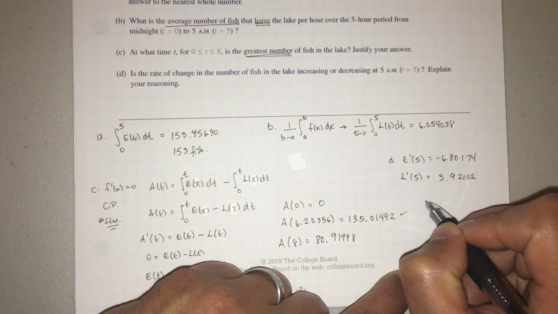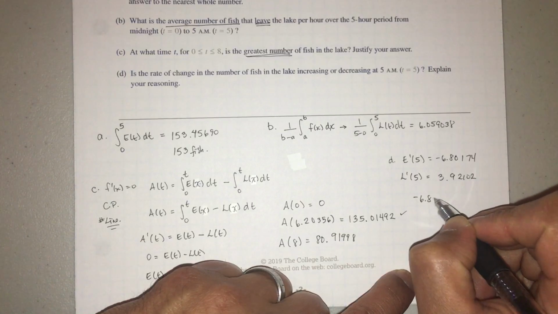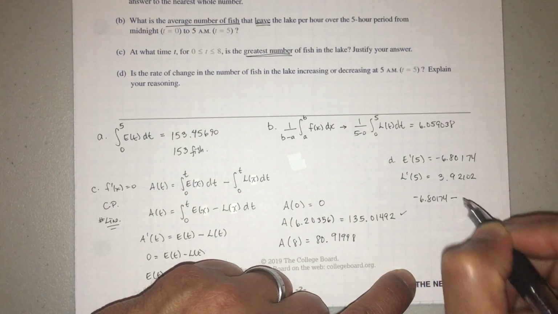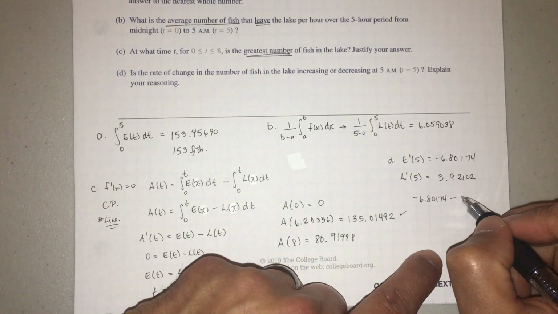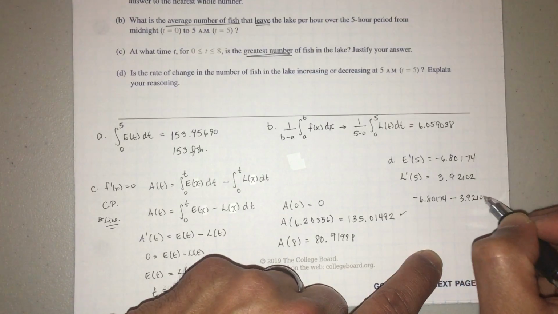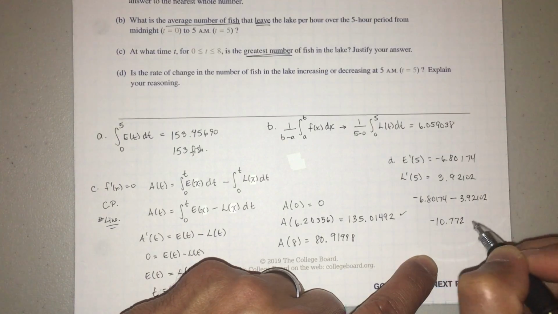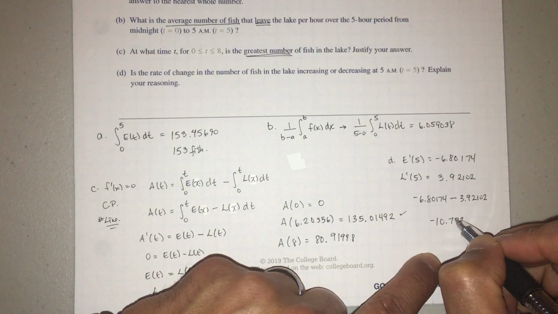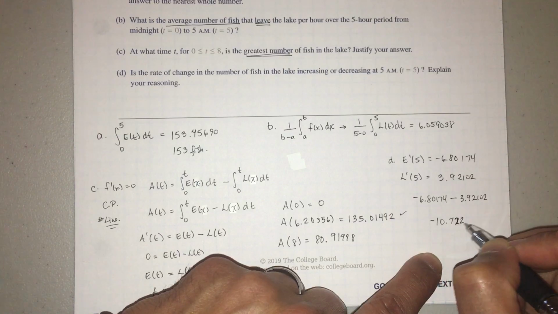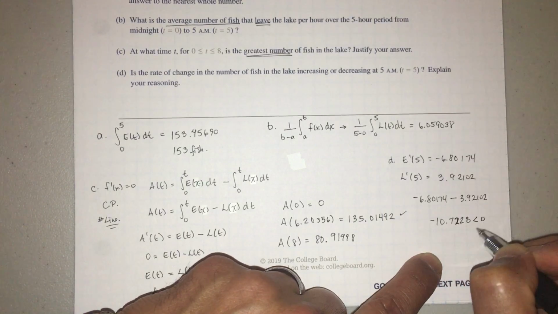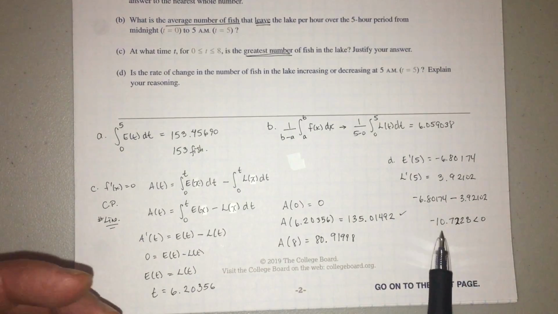Okay, so let me do it carefully here. Negative 6.80174 minus, well, why minus? Because the fish are leaving. 3.92102. And then you should get negative 10.7222, I'm sorry, negative 7.7228. And that is negative. What's happening?